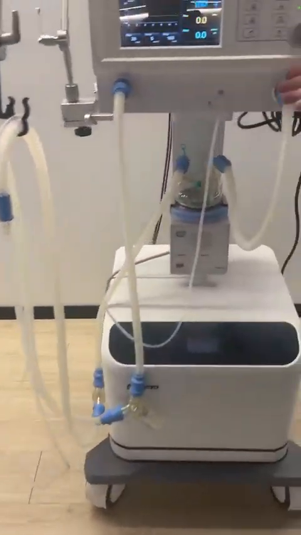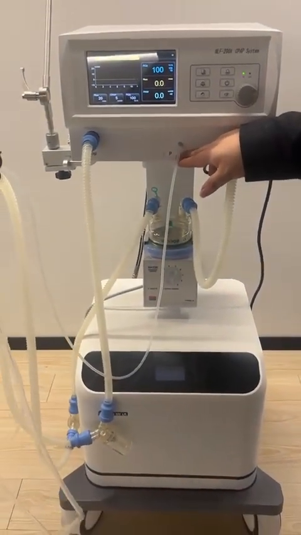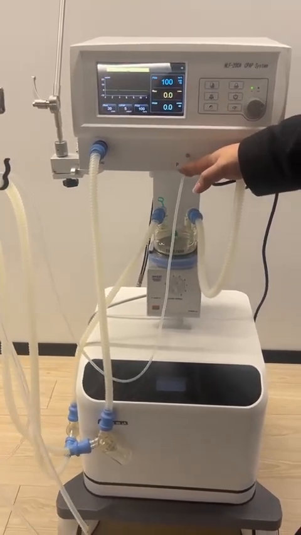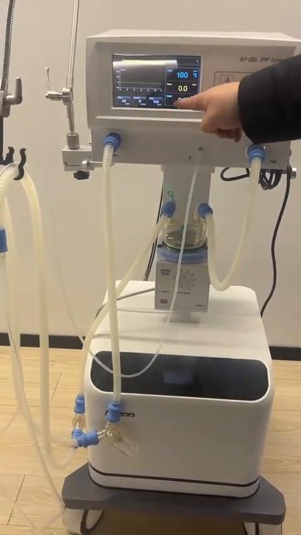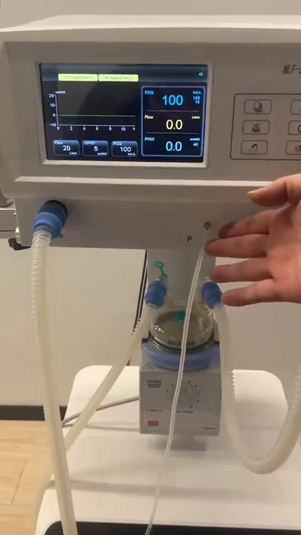But between them, we also have another small port. It's marked with a P, which means the pressure. So actually this line is the pressure sampling tube. Once we connect it, then we can monitor the pressure from the patient end. That means the PAW shown here is from this side.